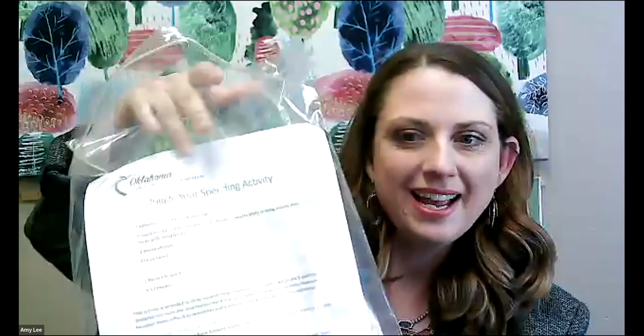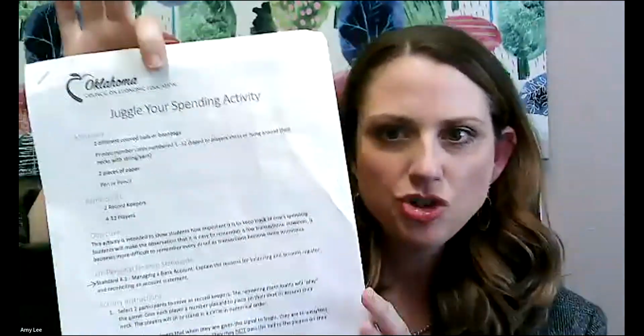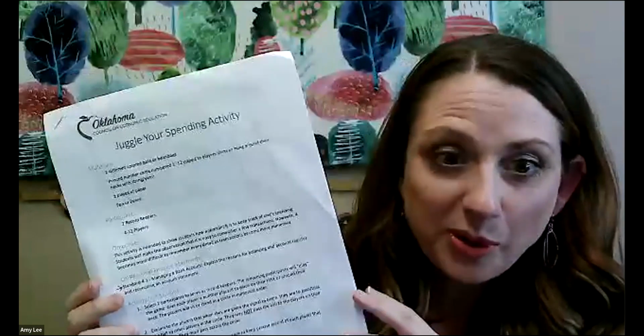Okay, so the next one that we are looking at is Juggle Your Spending. So in this bag, there it is, Juggle Your Spending. And we're also calling it the beach ball game, or beach ball toss. But the focus on this is looking at ways of managing your budget, your bank account, and how spending works. So this is focused on standard 4.1, explain the reasons for balancing an account register, reconciling, watching your account, keeping track of information.